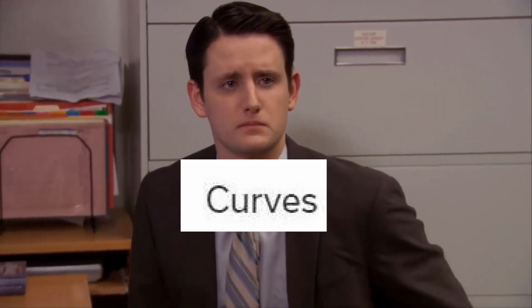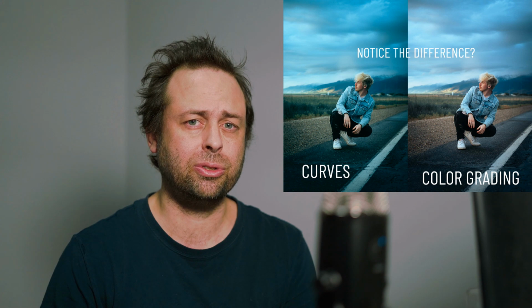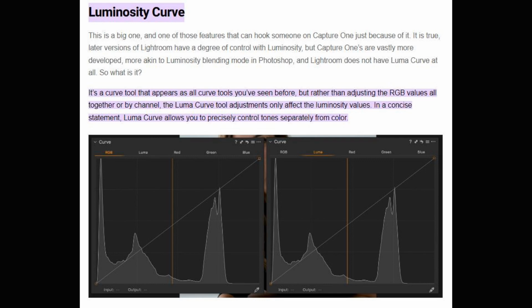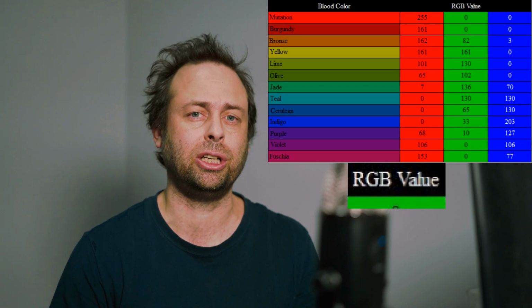Why should you use curves instead of just run-of-the-mill contrast? So curves, that's RGB curves, red, green, blue curves, or specifically in this case, Luma curves. Now Luma, what do we know about Luma? The luminosity curve. It's a curve tool you've seen before, but instead of adjusting RGB values, it adjusts the luminosity tones. So your bright highlights, your dark shadows, and your mid-tones.